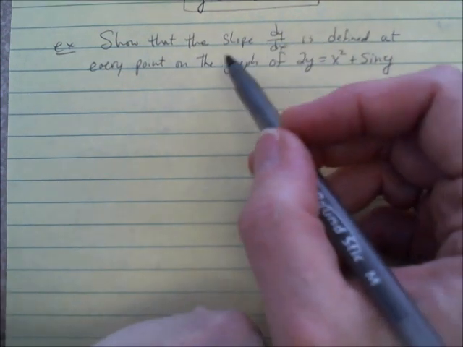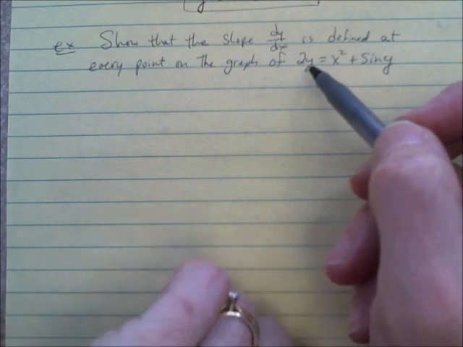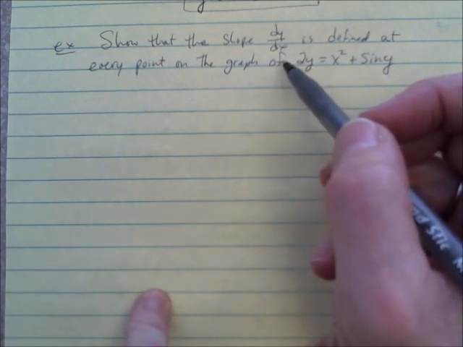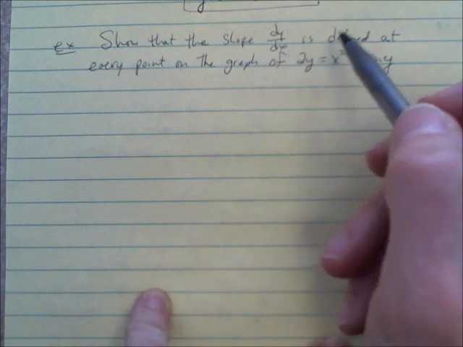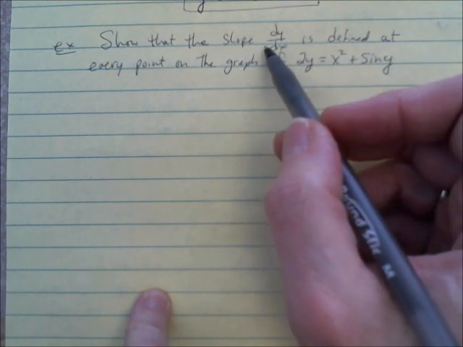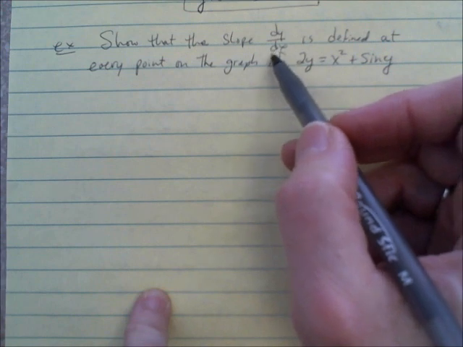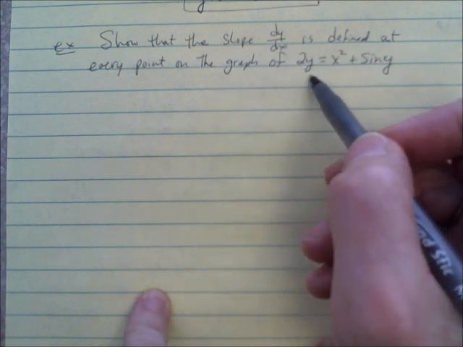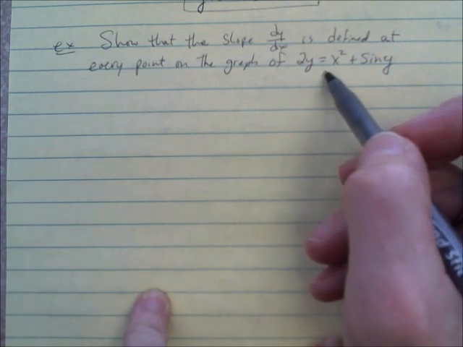This is a really typical calculus question because a lot of times we want to find points on a curve where the slope is undefined. And in this particular question it's telling us already that the slope is going to be defined at every single point. So let's see how we can show that.